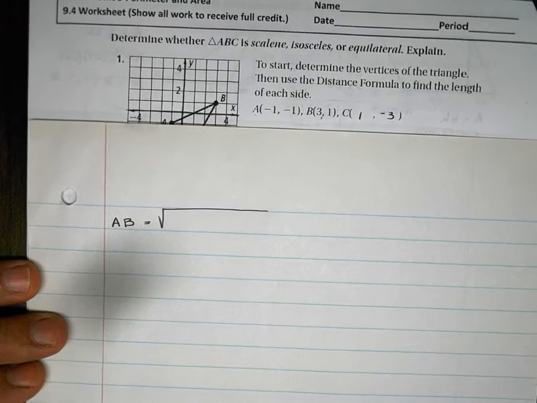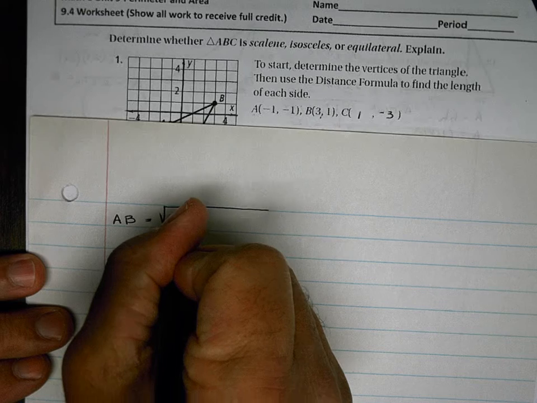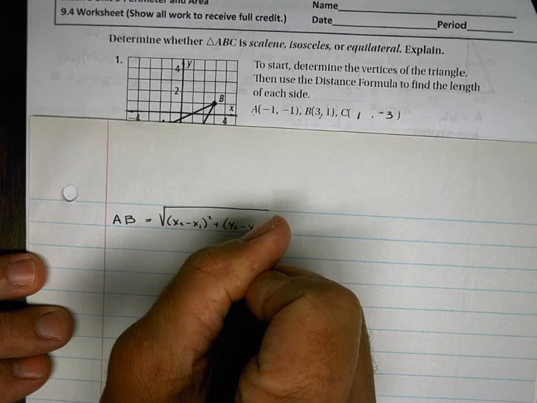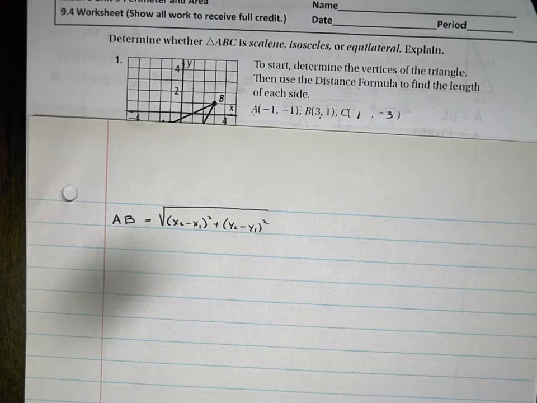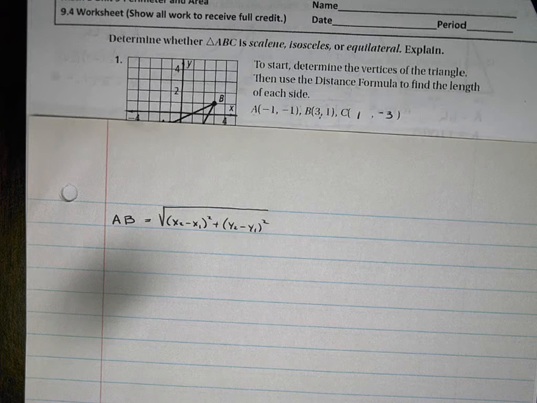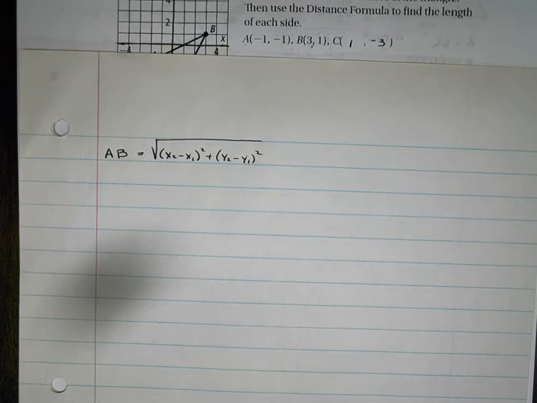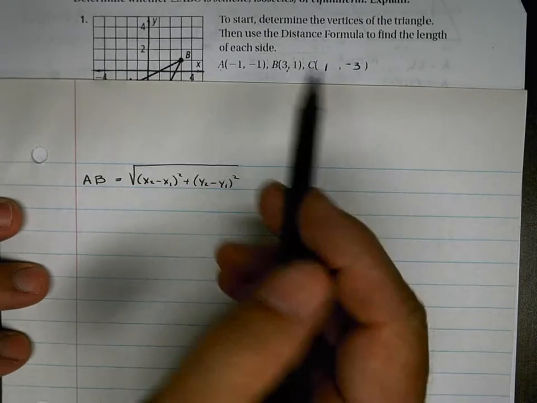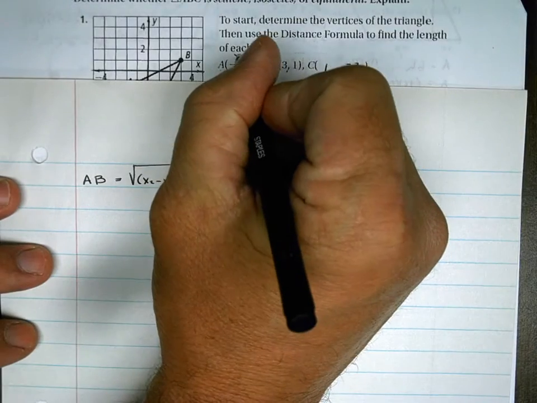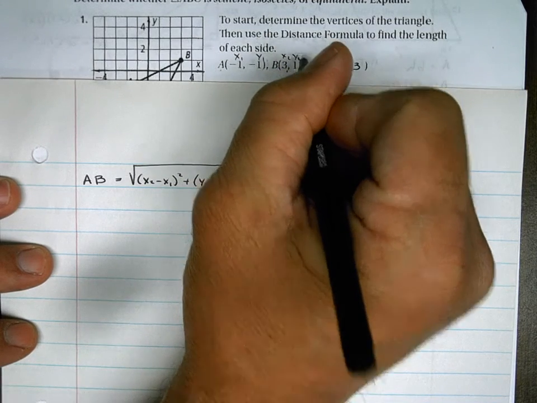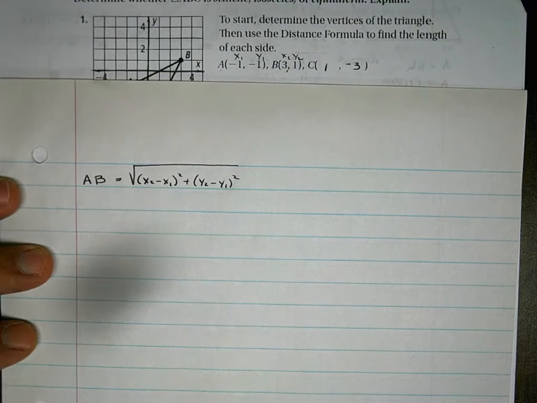So remember, the distance formula is the square root of x2 minus x1 squared plus y2 minus y1 squared. Now some of you are sitting there going, I'm not going to write that part. That's dumb. Why waste the time? That is your decision, but I'm telling you, kids who take the time to do that never fail to succeed. Alright. So I'm going to simply call this x1, y1 and x2, y2. That'll help me with plugging in the information.